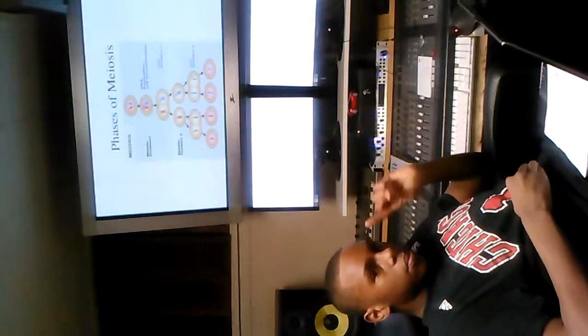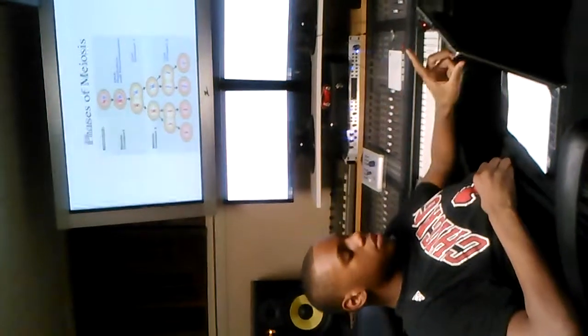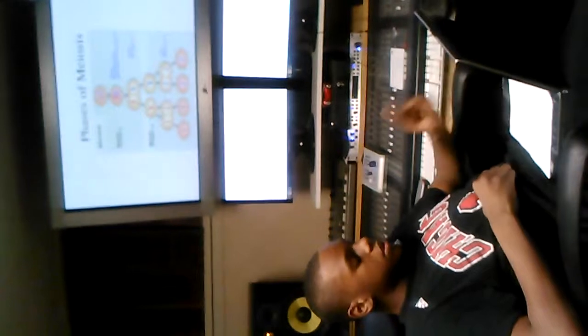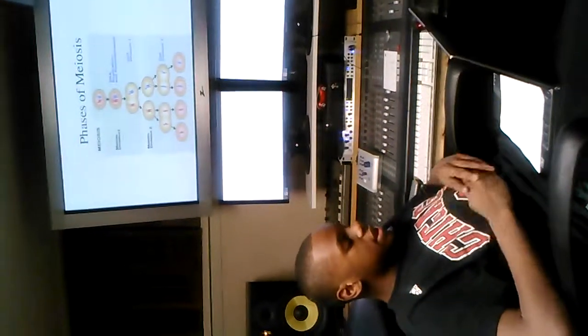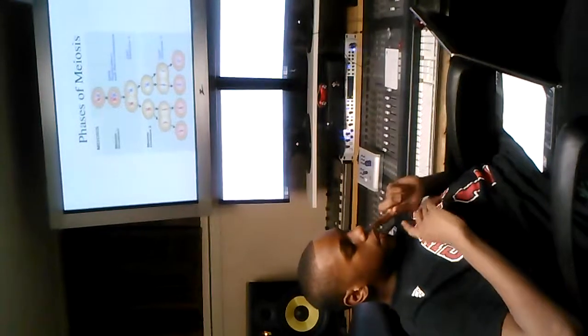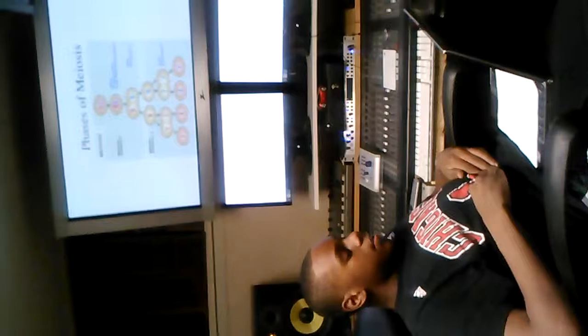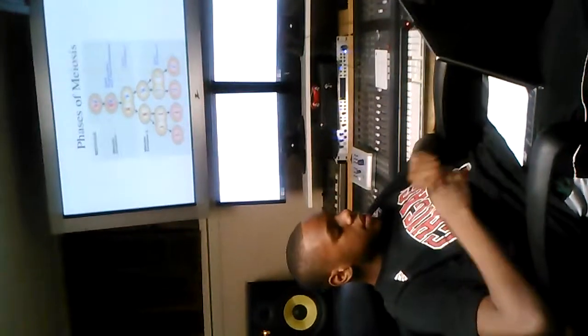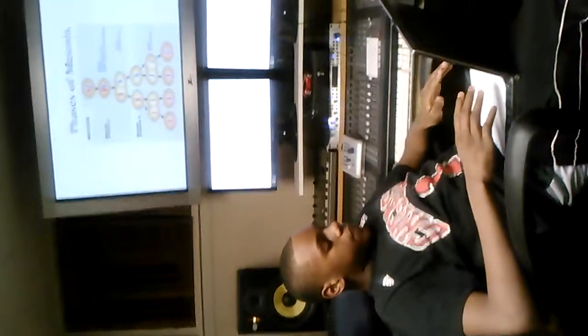Meiosis number 1, prophase 1. In prophase 1, crossing over occurs when chromosomes switch sections of themselves to create more genetic variety. The next phase is metaphase 1, which is when chromosomes are lined up in the middle. But this time, they are lined up with their homologous pair.